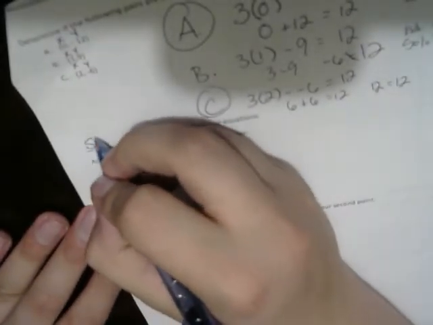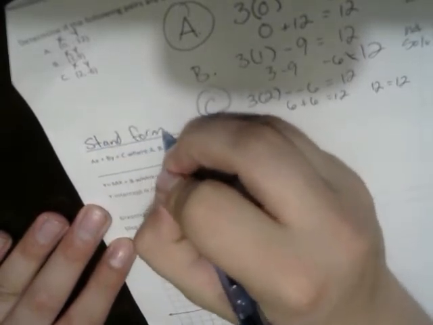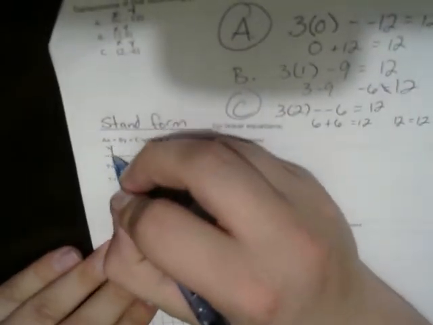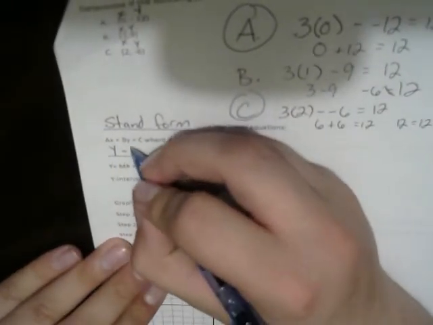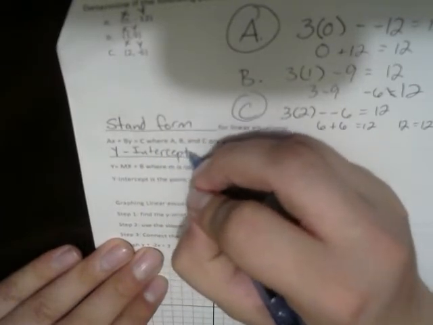Let's go to the different forms. You have standard form. Standard form for linear equations is ax plus by equals c, where a, b, and c are real numbers. Y-intercept form is the form we're most commonly used to.